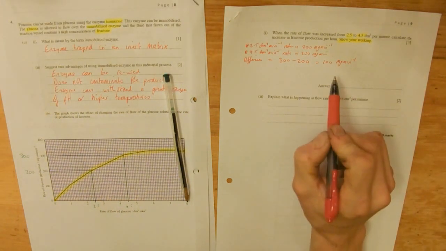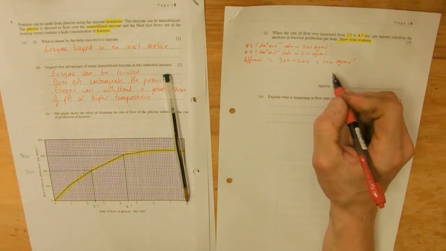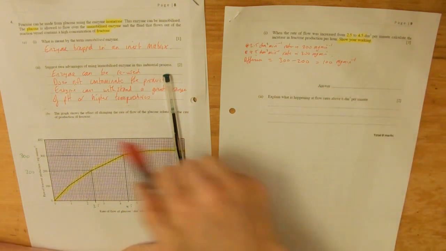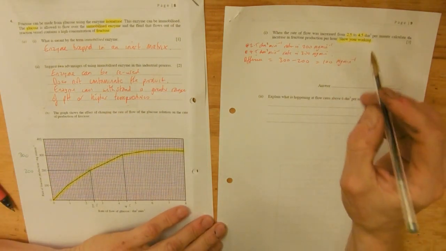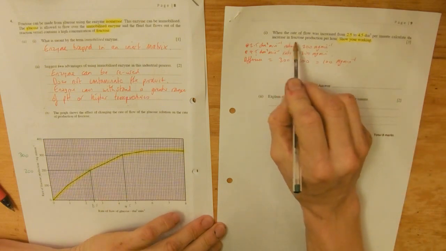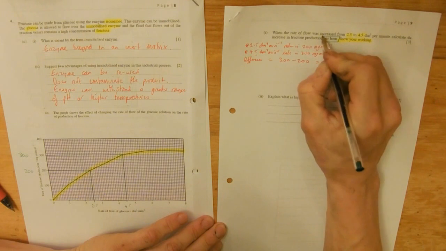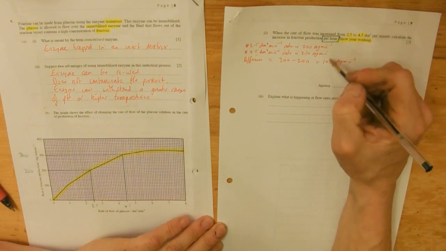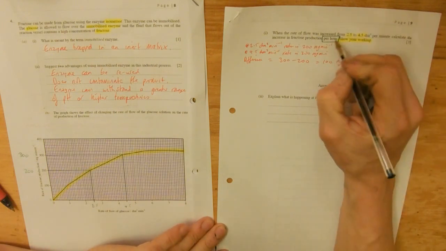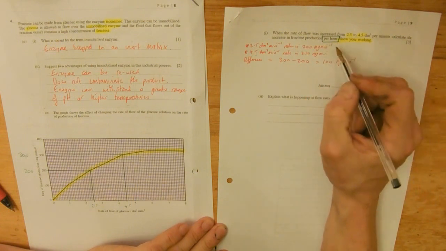And quite a few of you have given up there and gone, right, that's my answer. Well, we're not quite there yet, because, lo and behold, there's a little trick. It says increase in fructose production per hour. Per hour. So at the end of the exam, when you get some spare time and you're looking through these questions trying to check them, this is the sort of thing that you're going to spot second time around if you've missed it. So per hour.